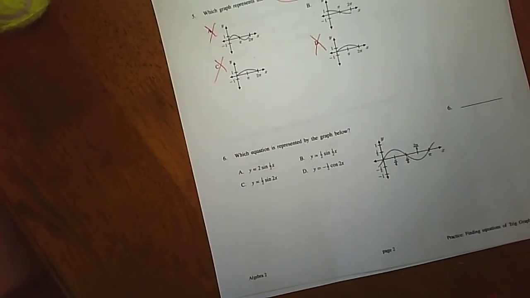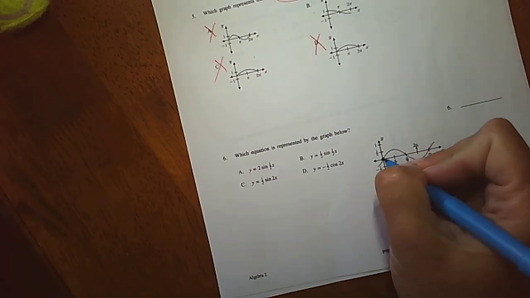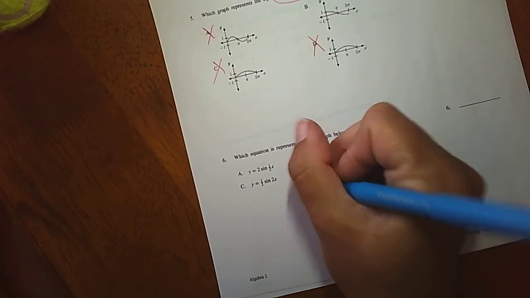All right, couple more. Next one. Now, look at this graph. Just by looking at it, right, is it going to be sine or cosine? And I'm hoping you're thinking, it hits the origin. That means it has to be sine.